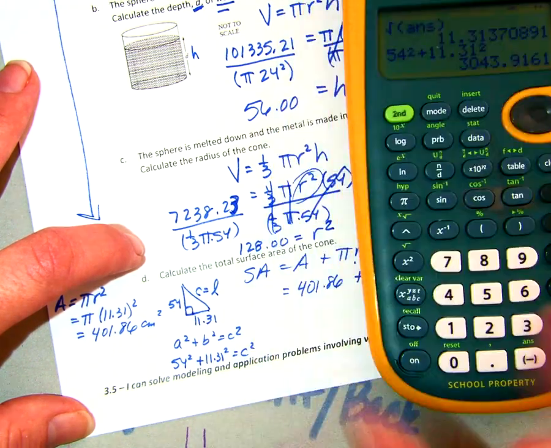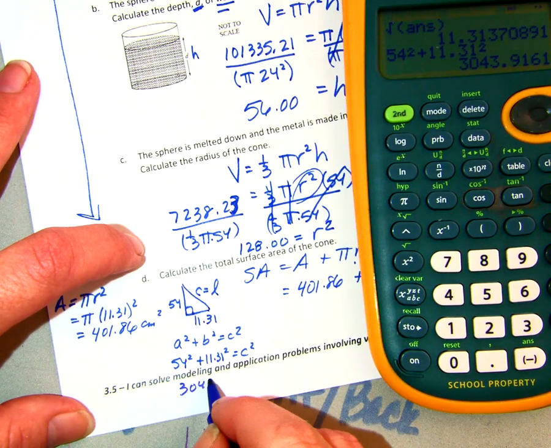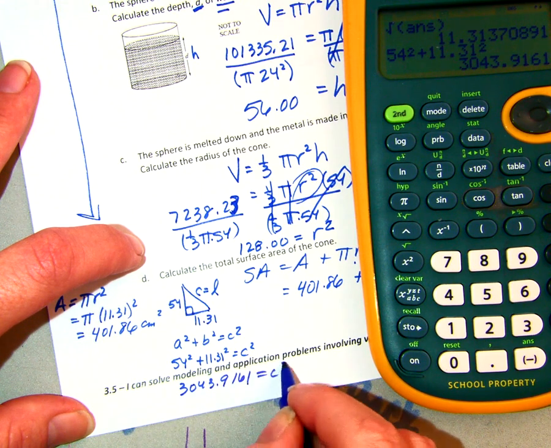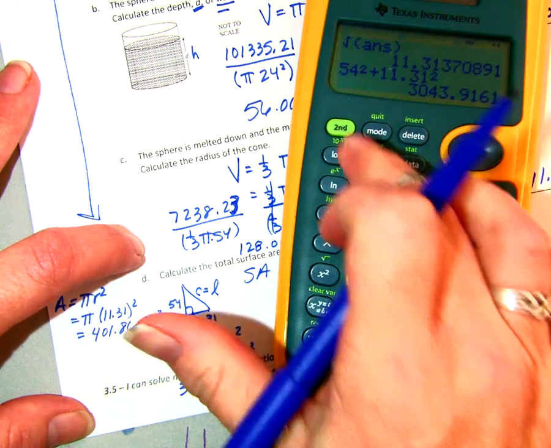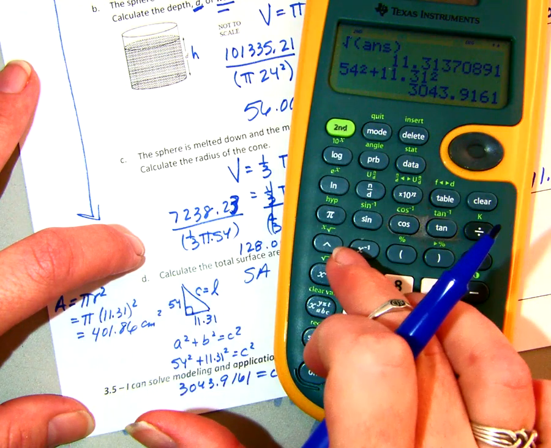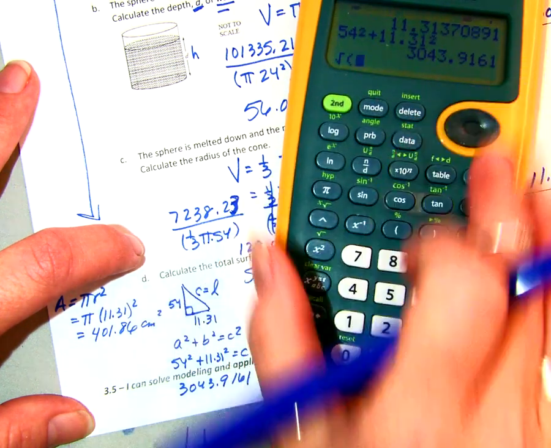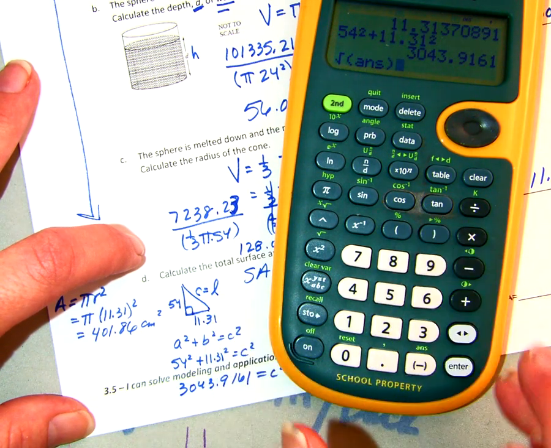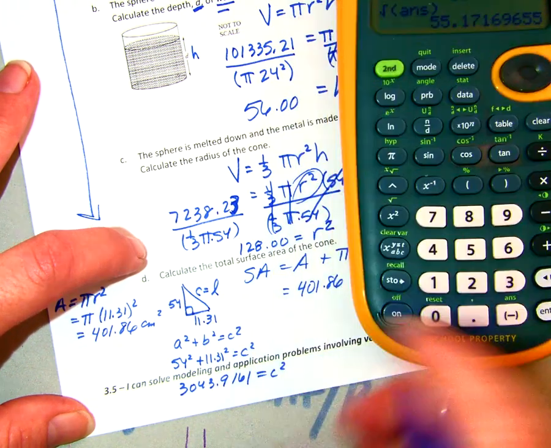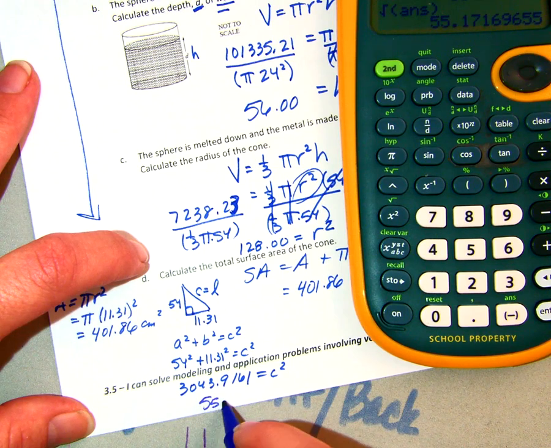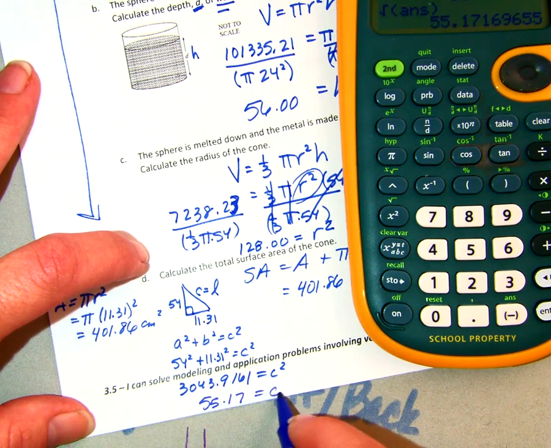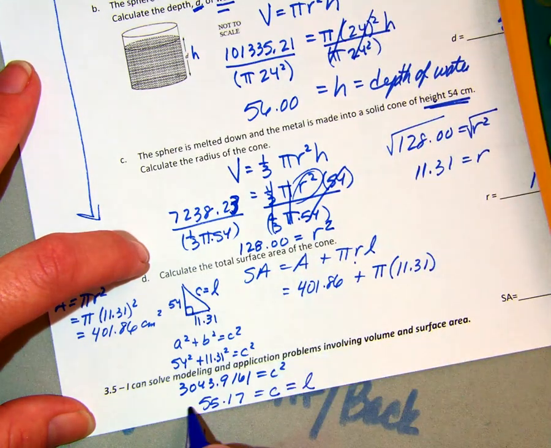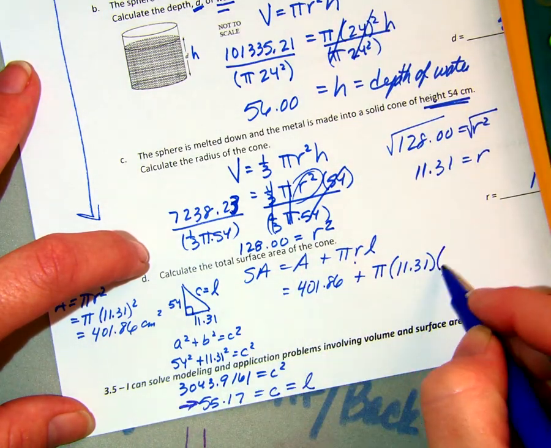So I get 3043.9161 is c squared. And then because that number is still in the calculator, second square root, second answer key right here above the negative, close the parentheses, and I get the square root of that is 55.17 is my c, which is the same as my lateral height.